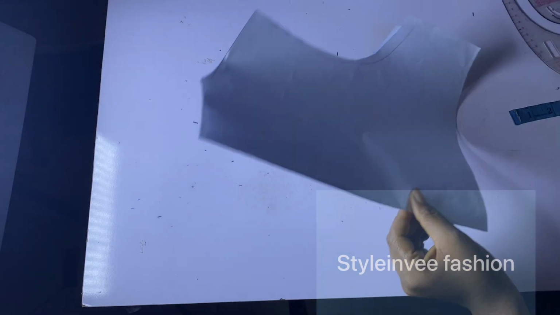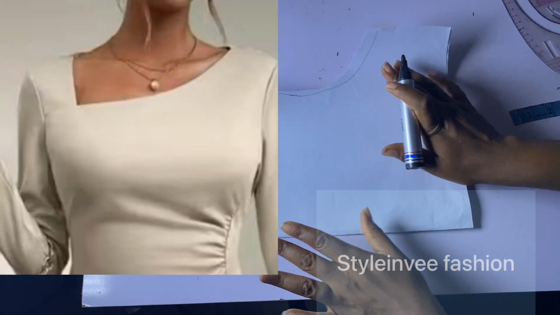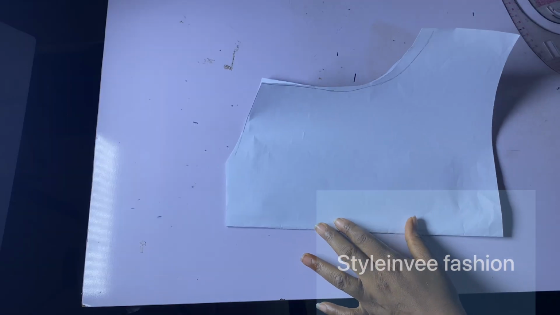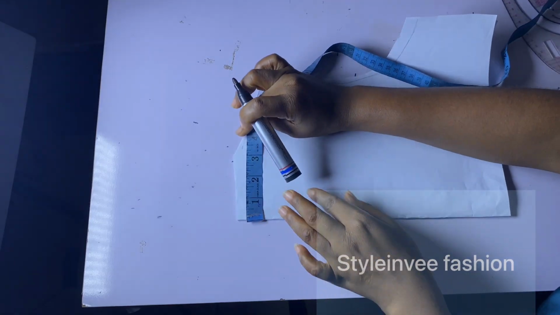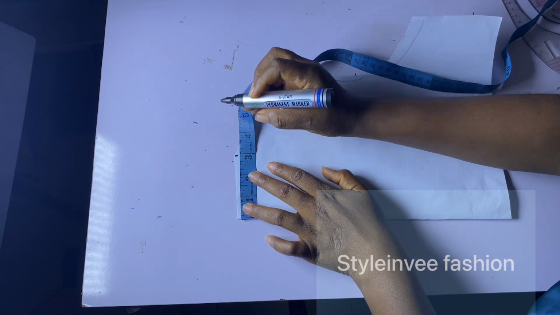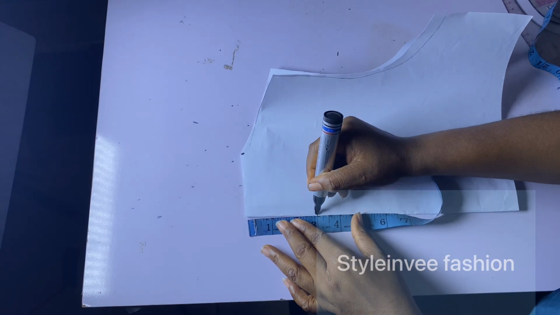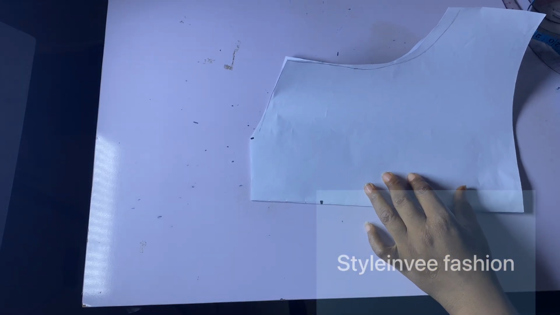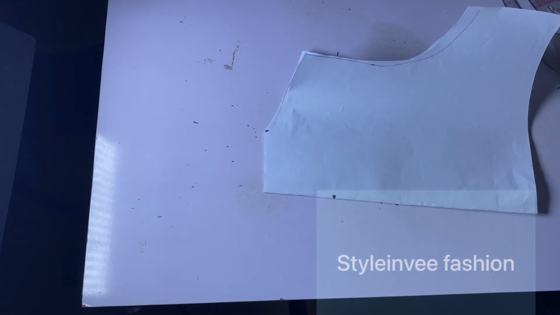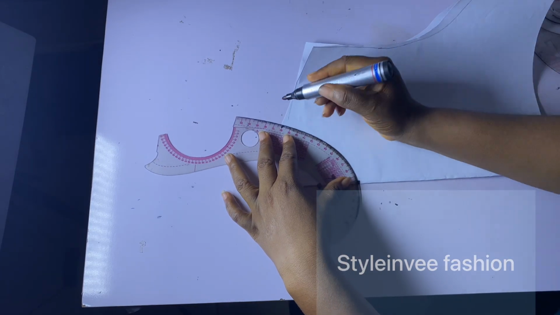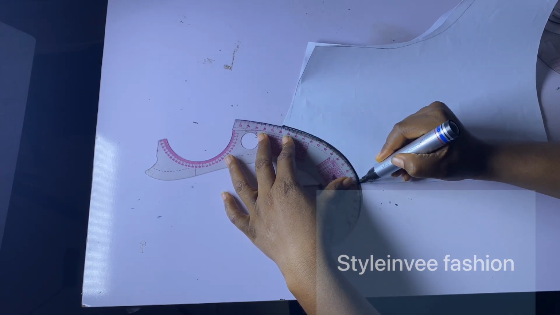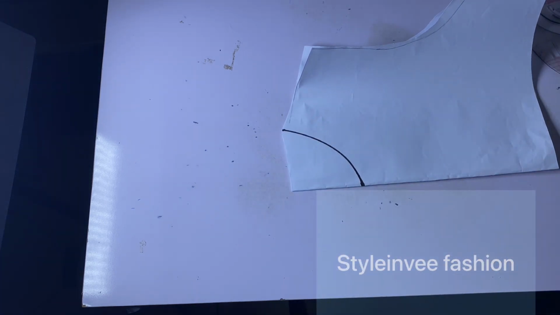So the next neckline we'll be drafting is the asymmetric neckline as seen on this picture. Now we will have to draft a basic round neckline in order for it to give us a guide to cut out the asymmetric neckline. So I'll just go ahead and take my neck width of 3 inches and my neck depth of 3 inches, and I'll connect it using the curvy side of my ruler, giving it a round shape like this.